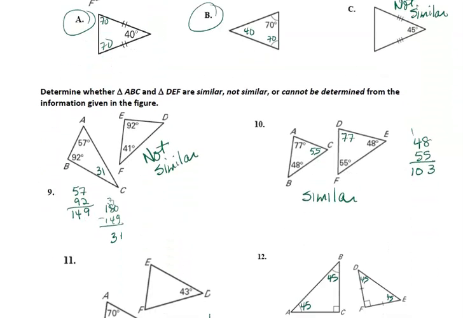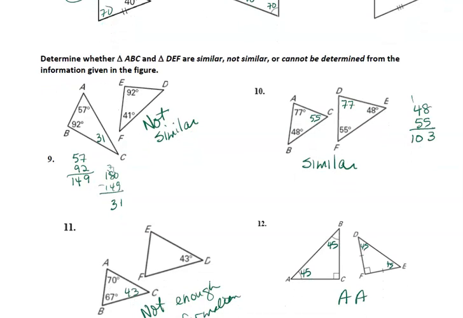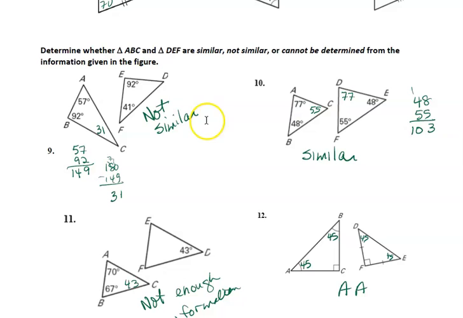Determine whether triangle ABC and DEF are similar, not similar, or cannot be determined from the information given in the figure. Okay, so look at these guys. I see I have a missing angle. I calculated here, I need 31 more degrees because when I added 57 and 92, I got 149.